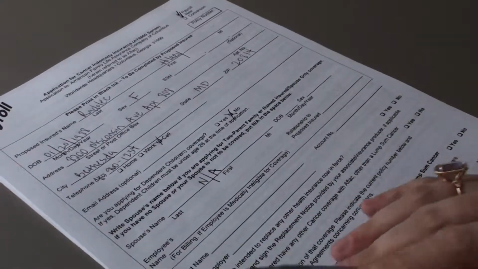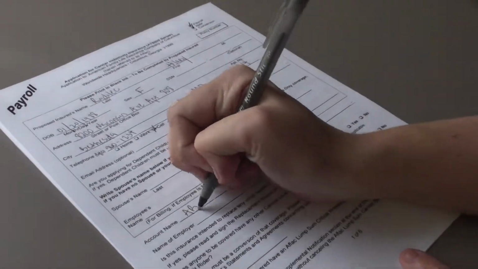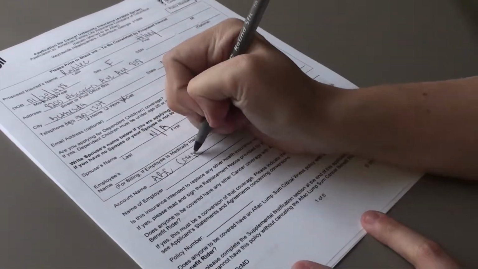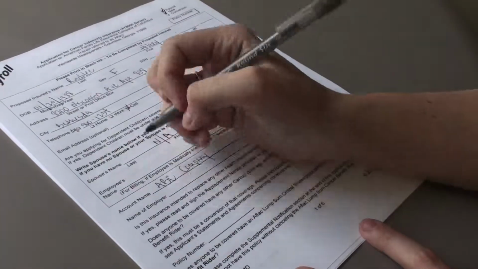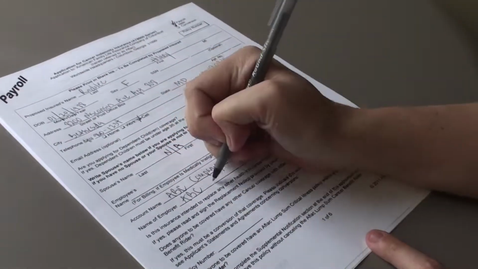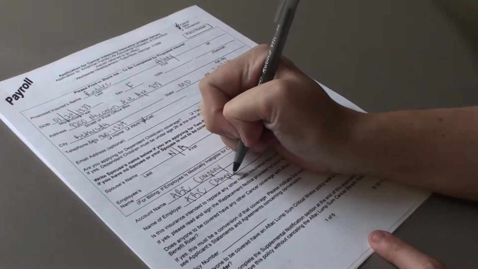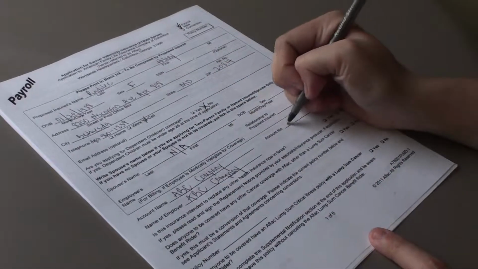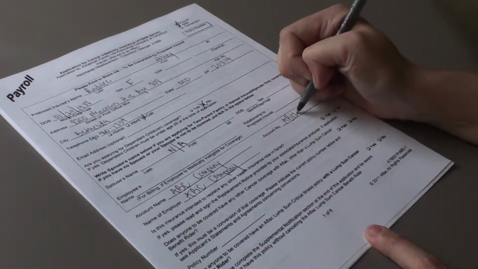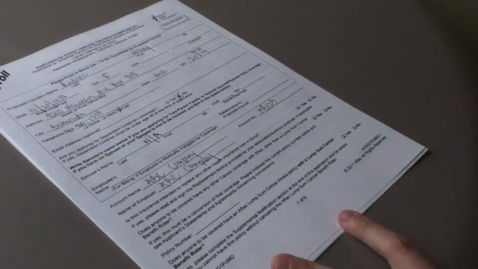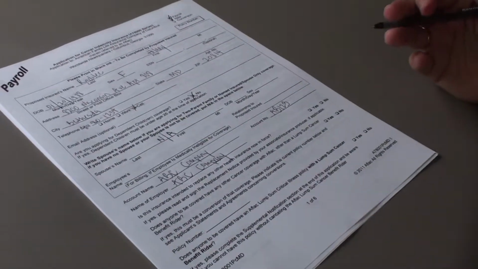Okay. Account name, we'll say we're working with ABC Company. Okay. The account name and employer name will pretty much always be the same. So you can copy that again. And then the account number. Okay. Then we're getting into questions here.